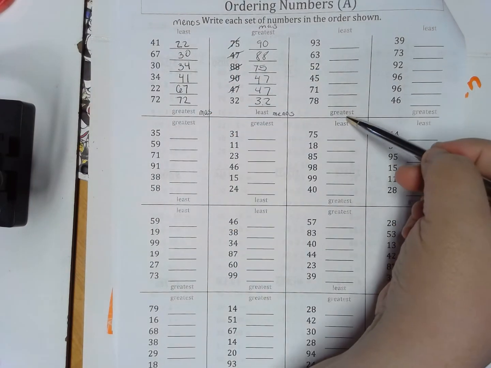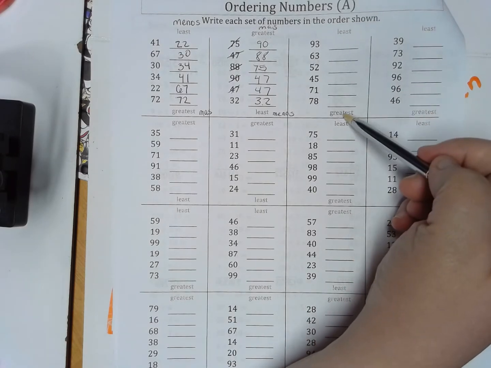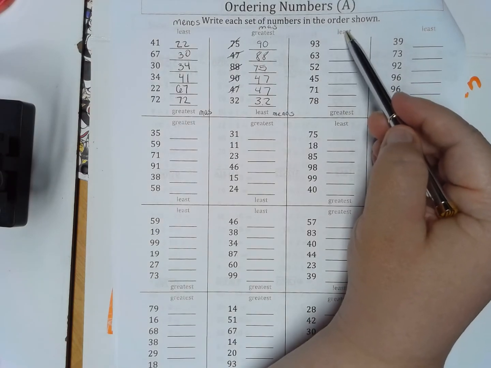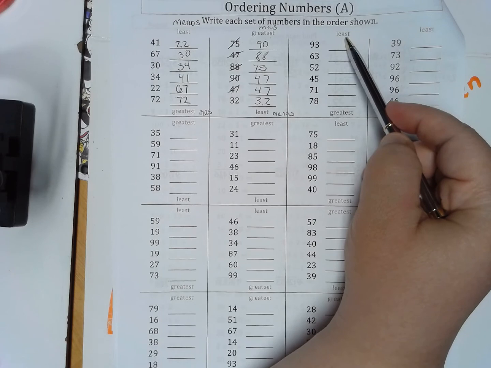So you just have to look. See, this one is least to greatest. So make sure you pay attention to which order you're going in.